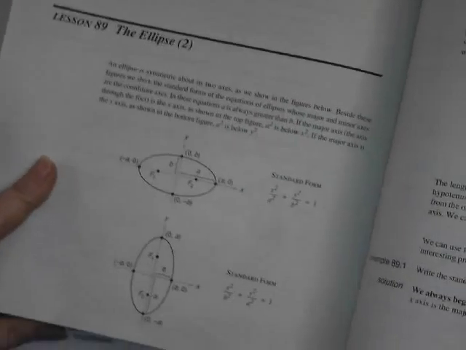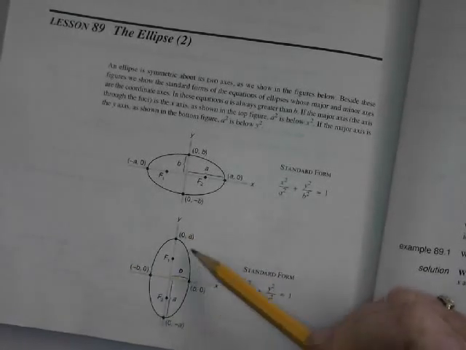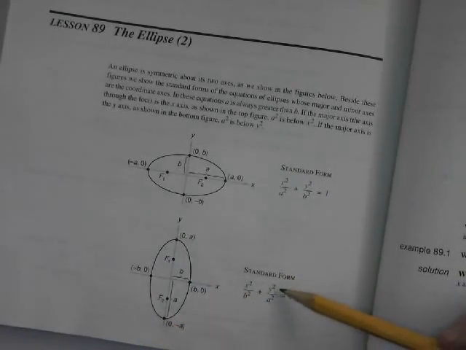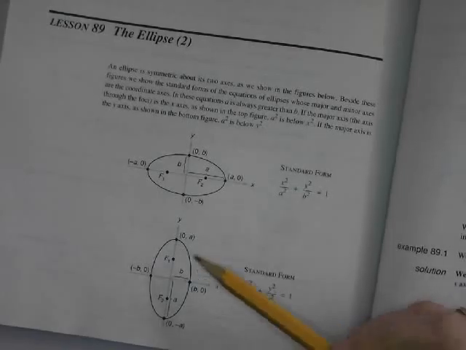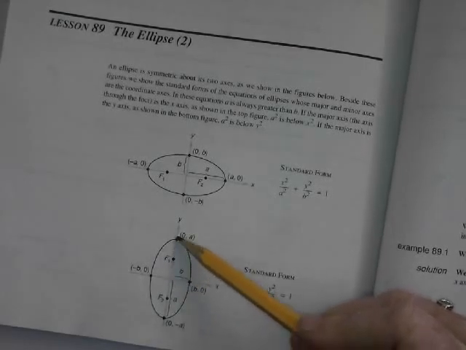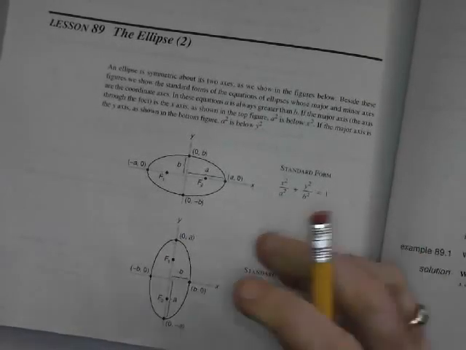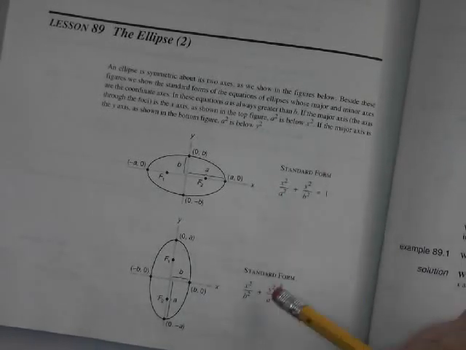Oh, you can't see what I'm saying. This one that's oriented this way, the bigger number, the a, that's like a bigger distance right there, goes with the y. Okay. Sometimes I've seen it where they'll have the y squared over a squared first, but it seems like we're going to stick to this plan right here.